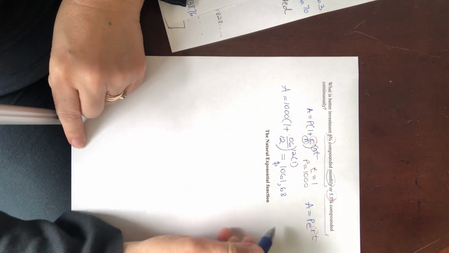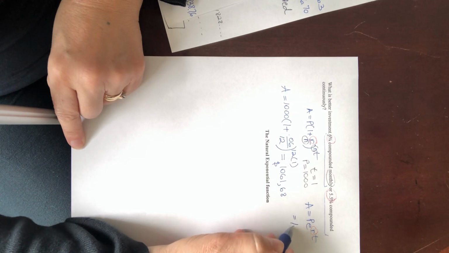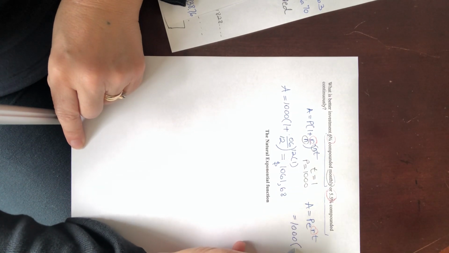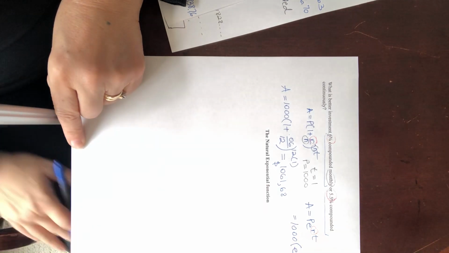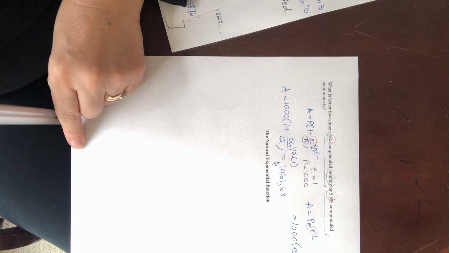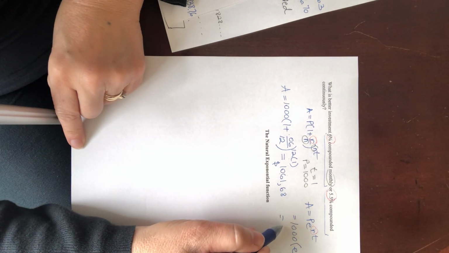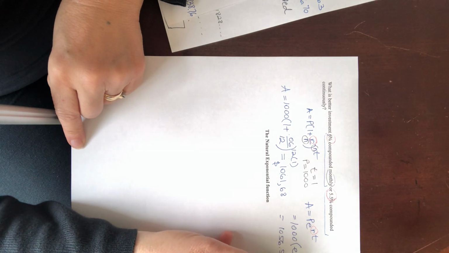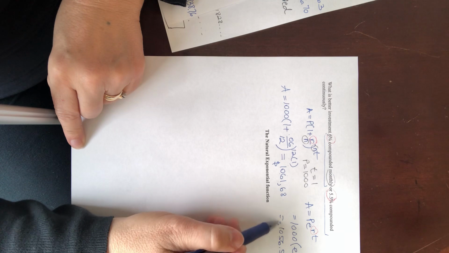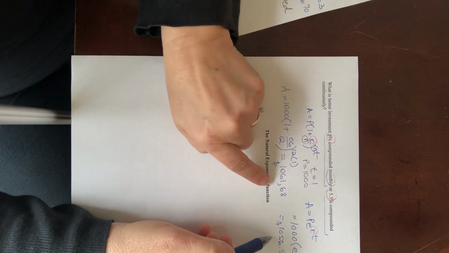Okay, putting all this into the PERT formula, 1,000 times e to the power of 0.055, right? That's the annual interest rate. And then we'll keep the time also 1 year. Put that in your calculator, and you'll get 1,056.54. Now, so clearly, which one actually grows more?